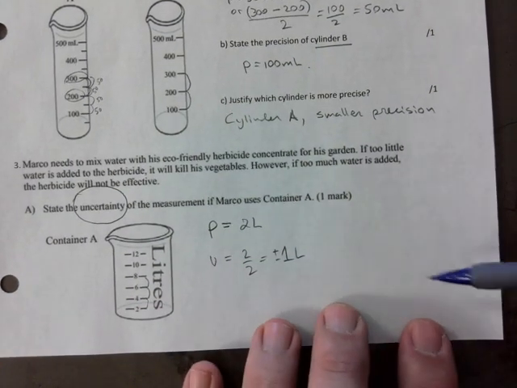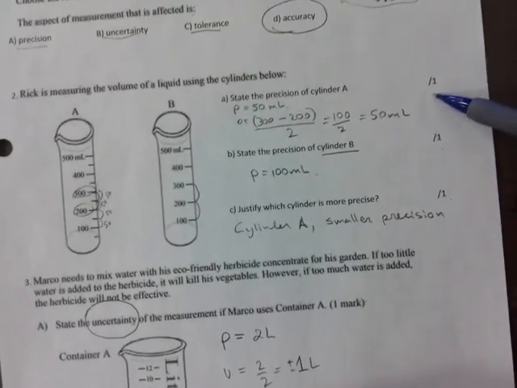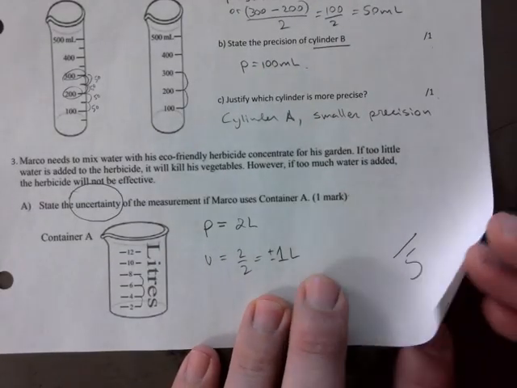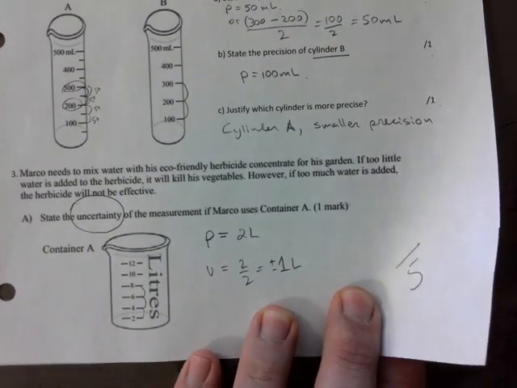So what is this page out of? 1, 2, 3, 4, 5 so far. Backside.